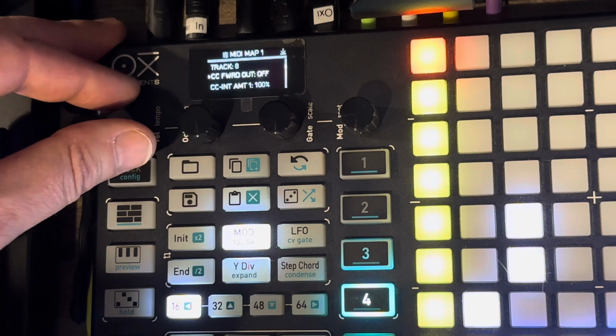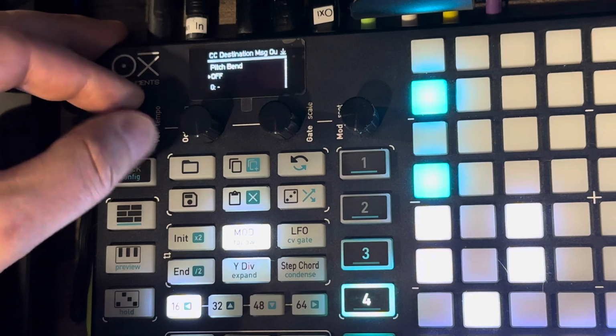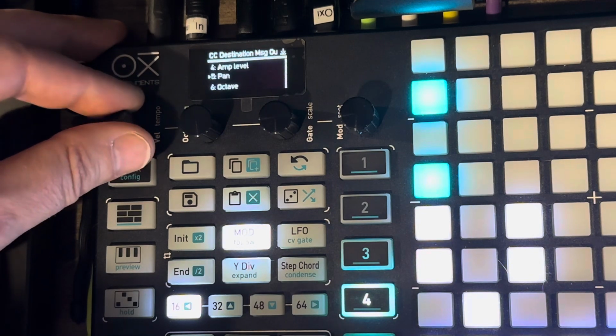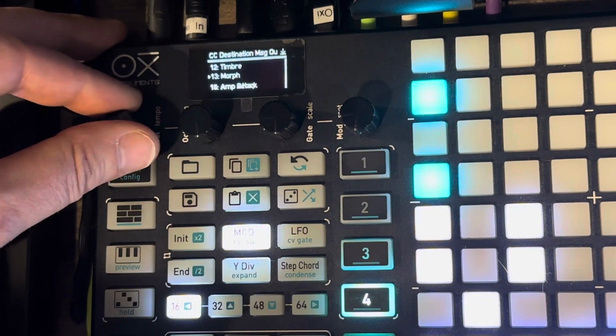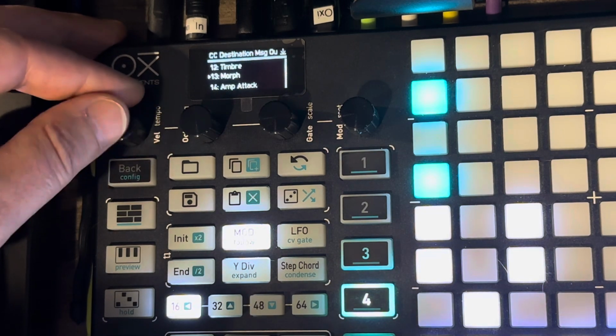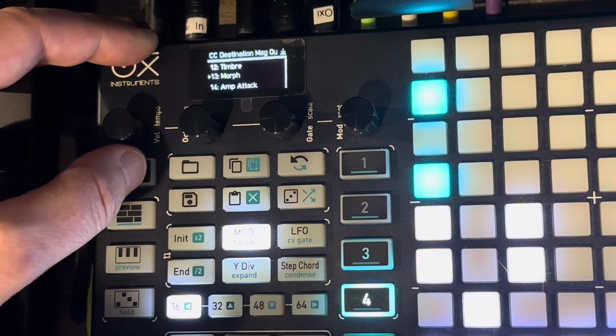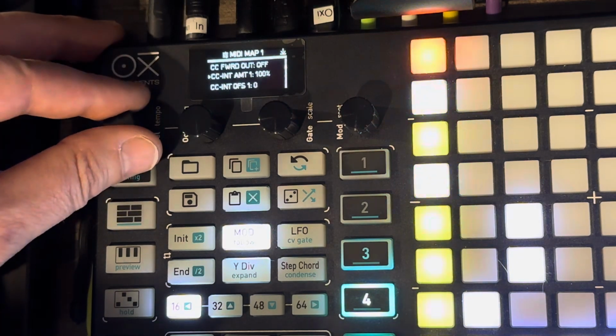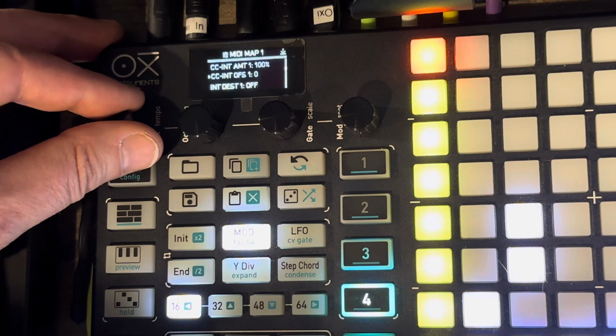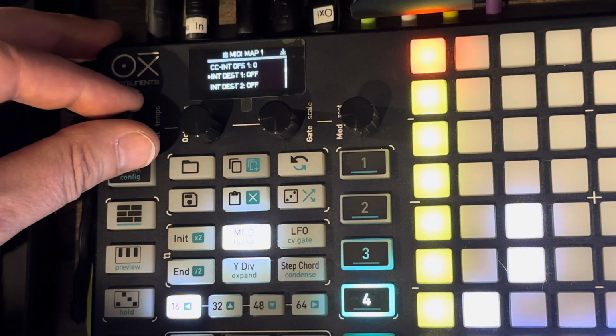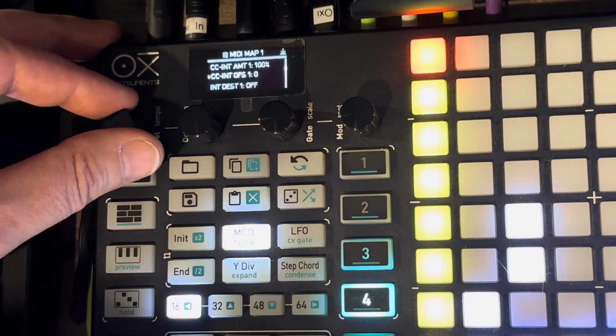Forward out, we're going to leave off. You could change that CC into a different CC, so I could change 46 into, say, CC 13 and send it out. We're not going to do that, so we hit back. And then these are a little misordered. Destination 1, and then amount and offset.